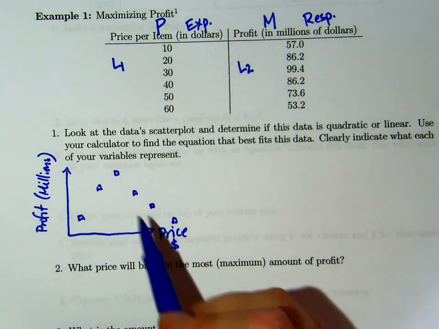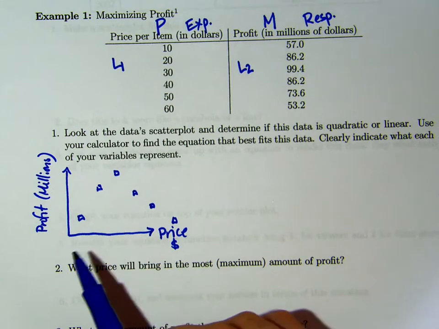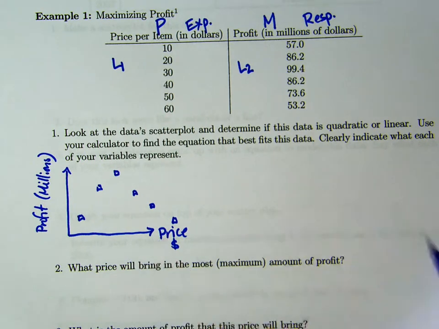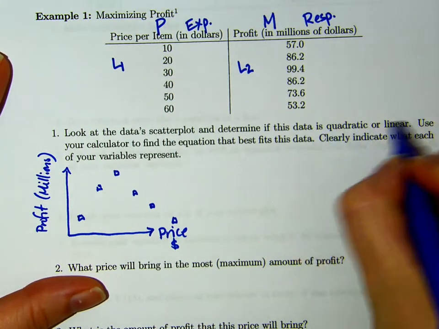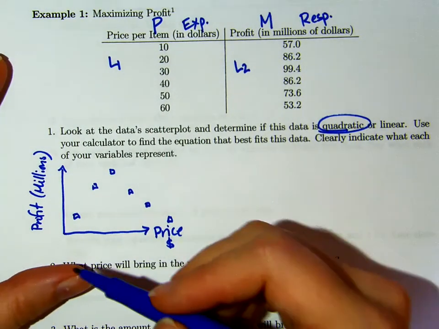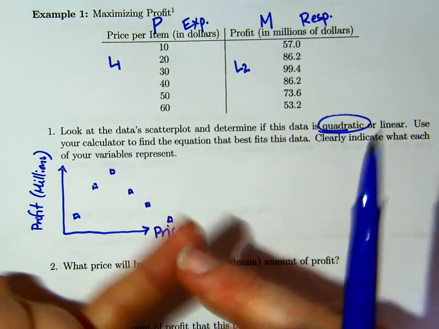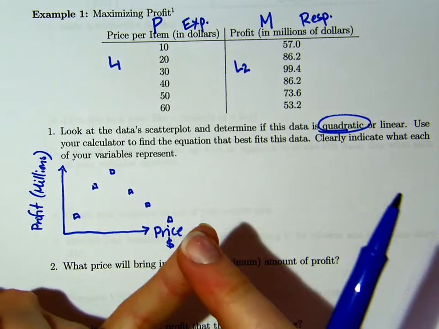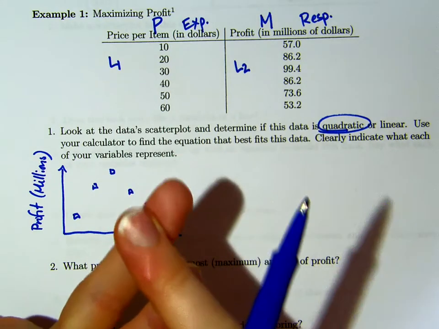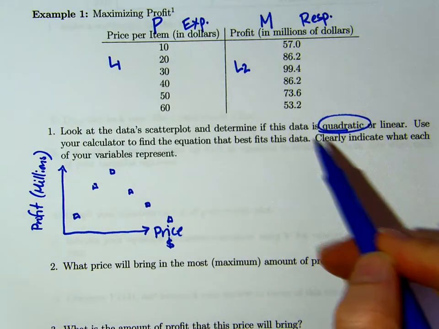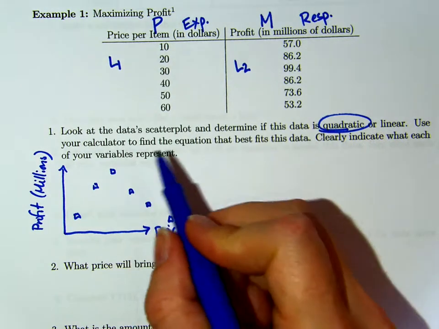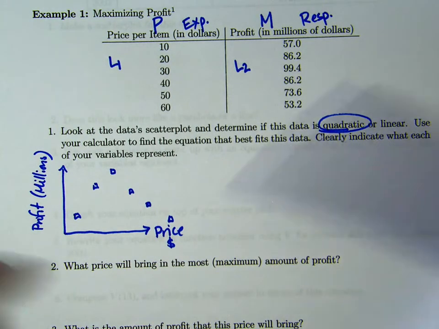I definitely look at this and I think, oh, that is way more quadratic. It's not perfect, but it's way more quadratic than it is linear. So, is this data quadratic or linear? Quadratic. Why? Because it curves and it goes up and comes back down. So I look for curvature. Is it curvy? And 2, I think, well, does it decrease then increase or increase then decrease? Because that is the telltale sign of a quadratic. Okay, use your calculator to find the equation that best fits this data.